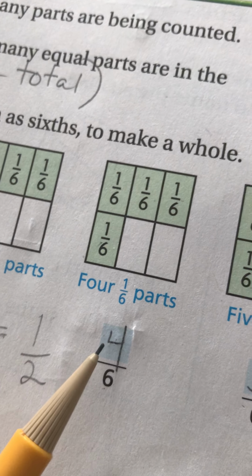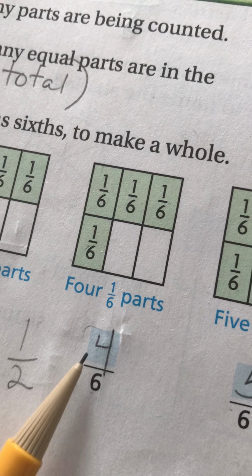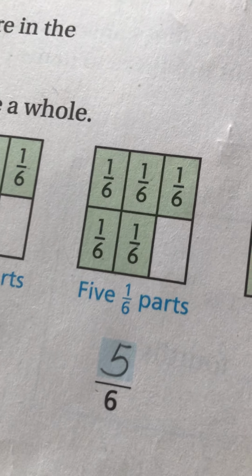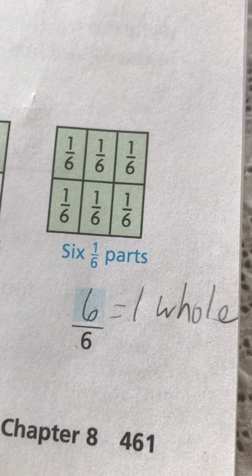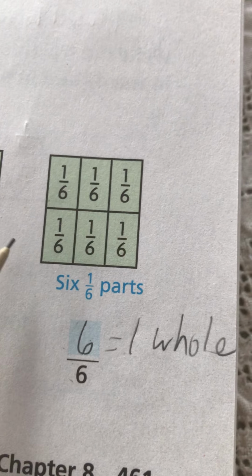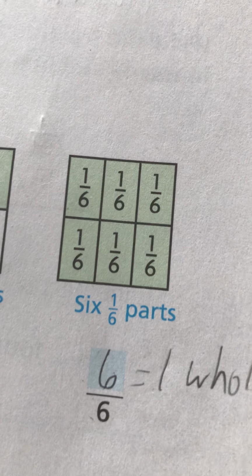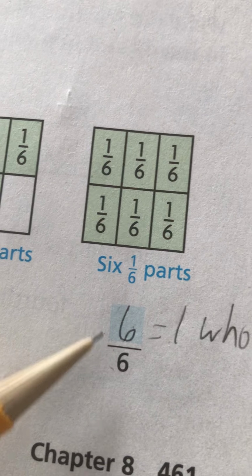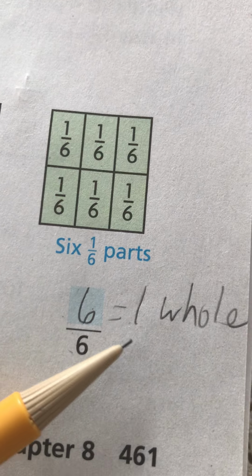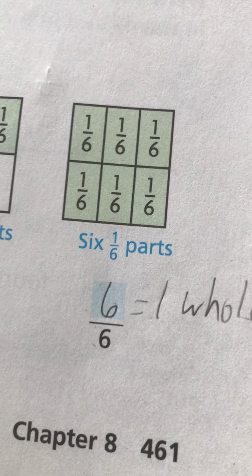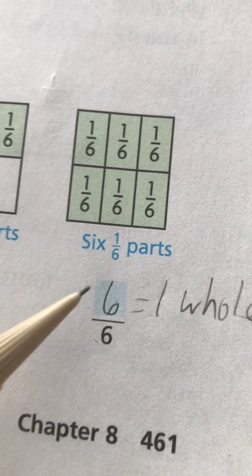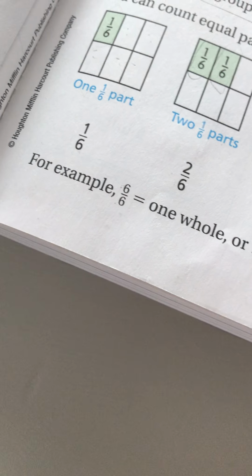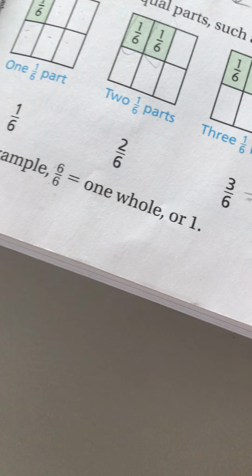Here it's asking us to fill in how many pieces are shaded, and I already did that. 4/6. 5 are shaded in, so 5 is our numerator. And look at this one. 6 out of 6 are shaded. And if you ignore those numbers, you would notice that the whole thing is shaded. So always remember this. When your numerator and the denominator are the same number, it equals 1 whole, right? 6/6. 6 pieces out of 6 parts are shaded in. And down here, it clarifies that for us. For example, 6/6 is 1 whole, or 1.